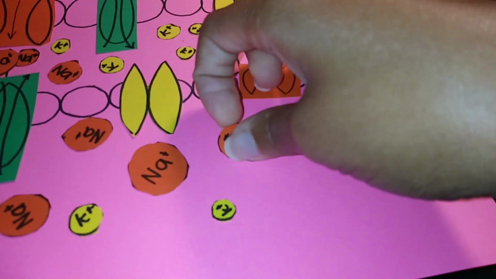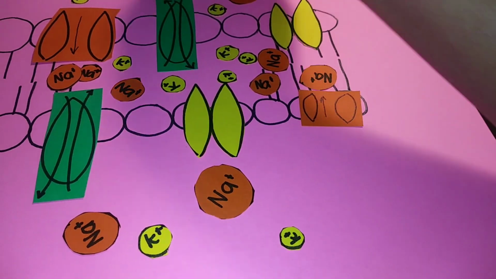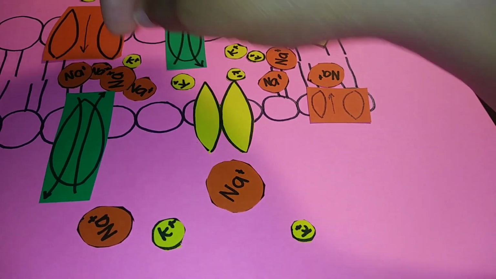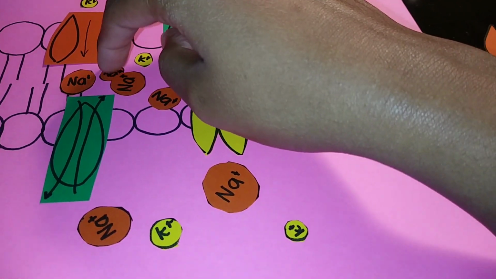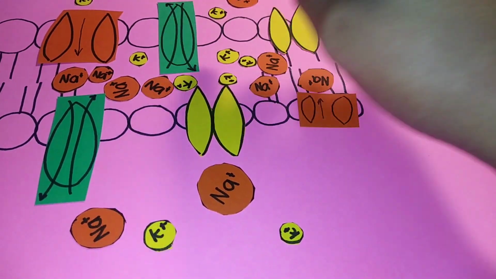A couple go inside, and then they'll all be inside the neuron.